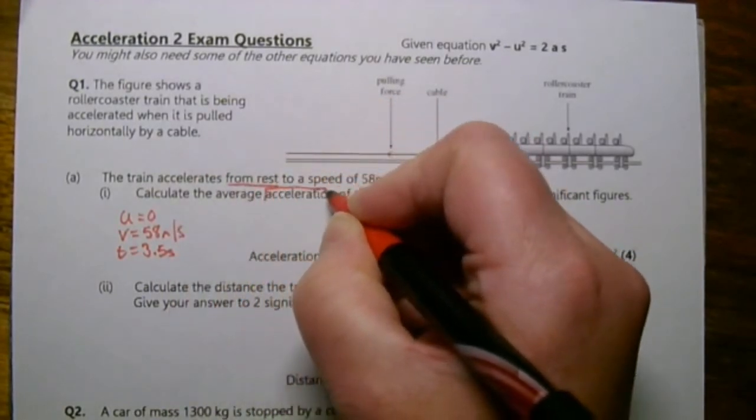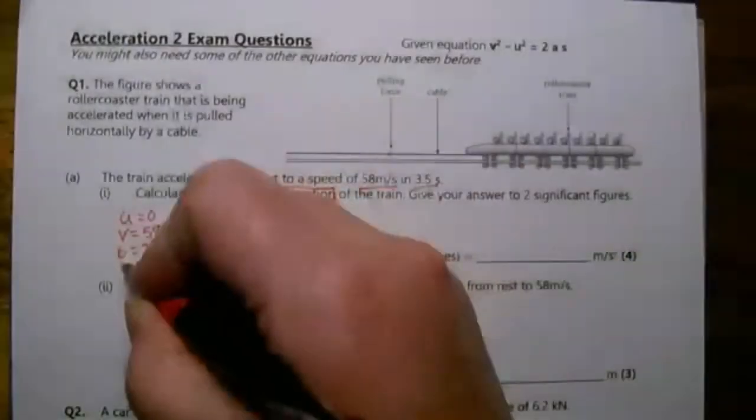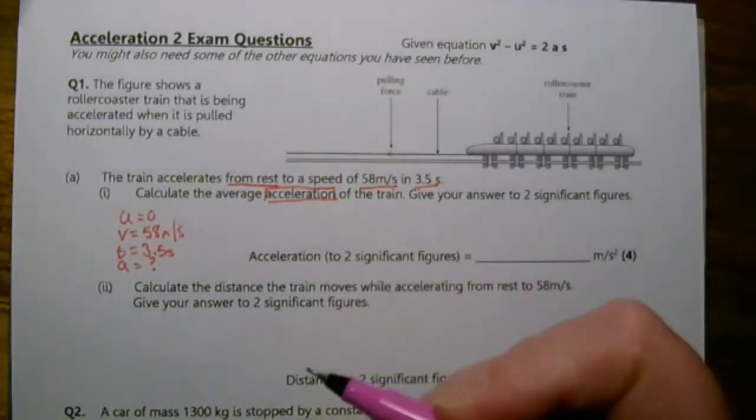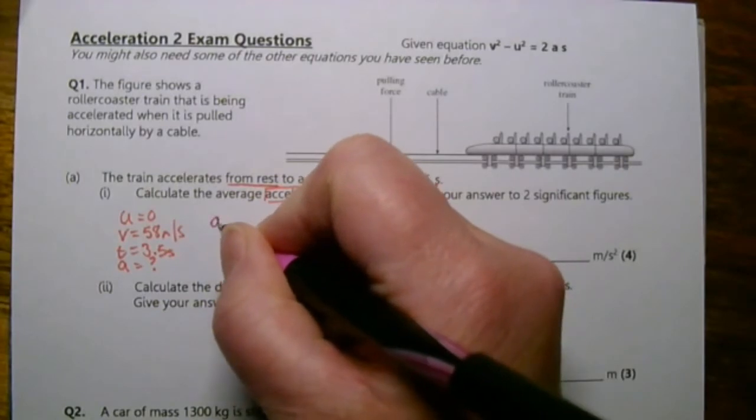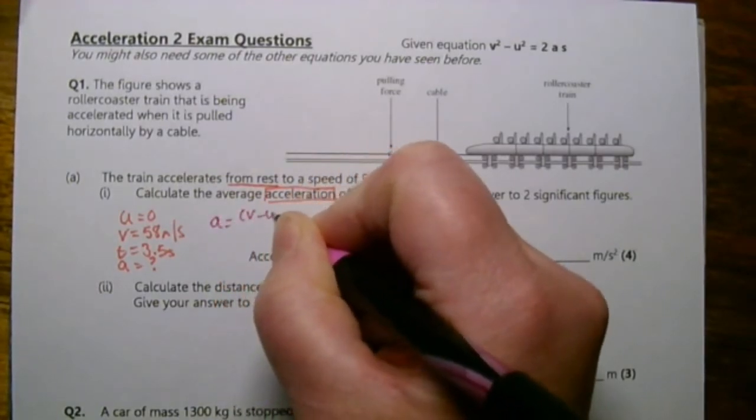Calculate the average acceleration. So this is a question like the ones we were doing in the previous lesson. So the equation we need to write down is the one that we're not given in the exam. a equals v minus u divided by t. And then we substitute in what we know.